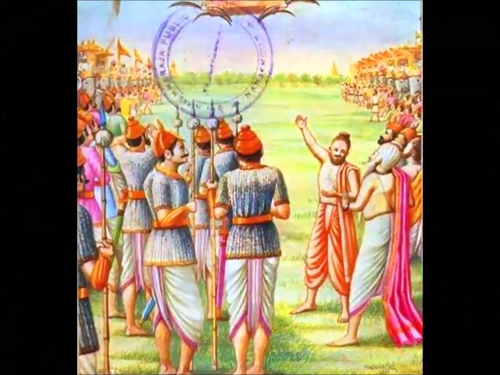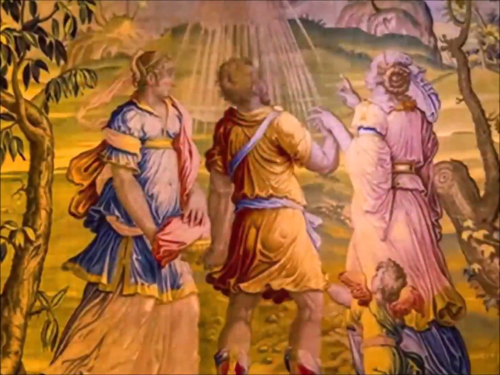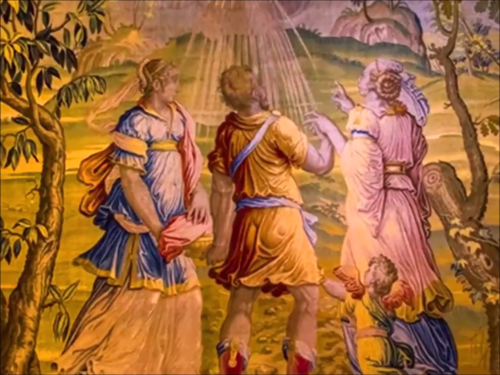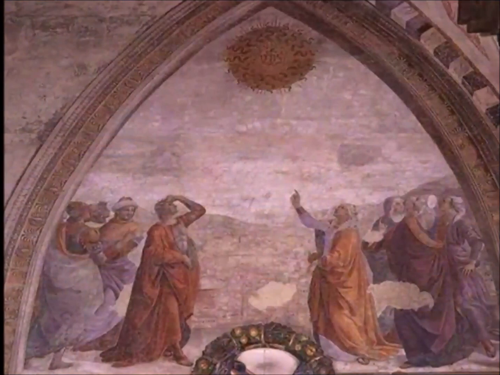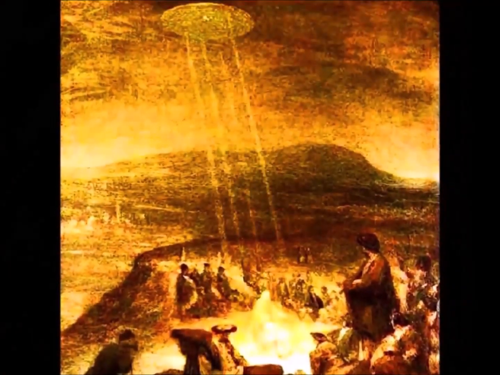There are four main shapes for UFOs. They are spherical, saucer-shaped, cigar-shaped, and triangle-shaped. The description and the appearance of UFOs hasn't changed really at all for thousands of years in art history. Sometime between the Middle Ages and modern day times, the meaning of UFOs has changed significantly.